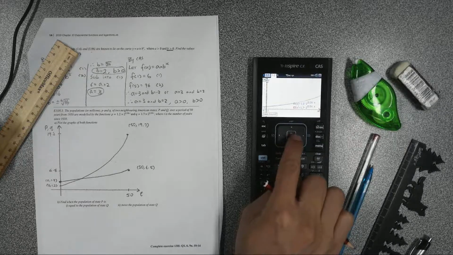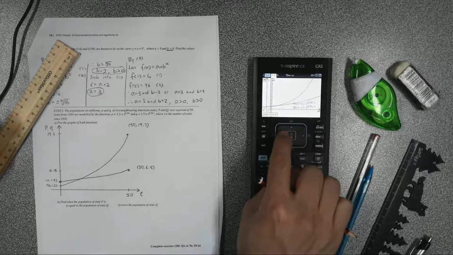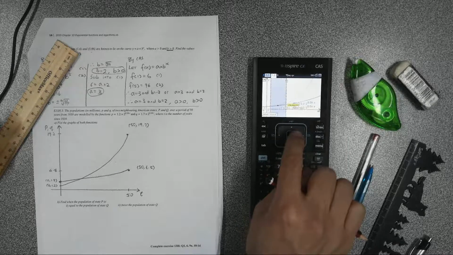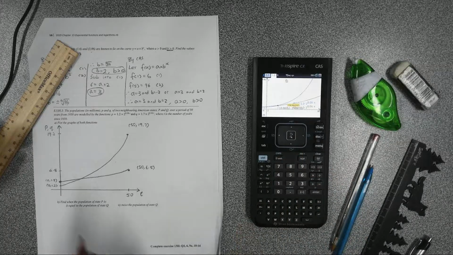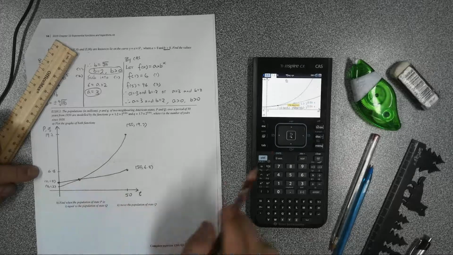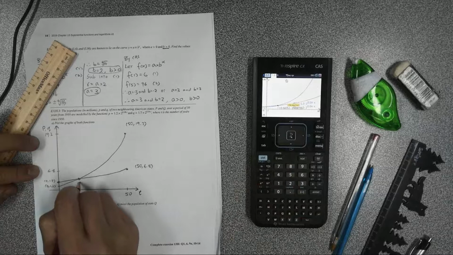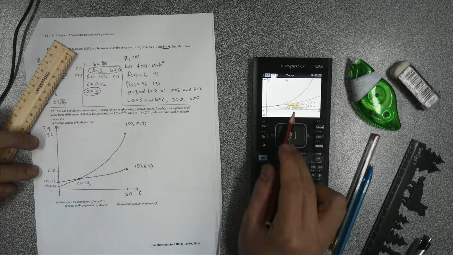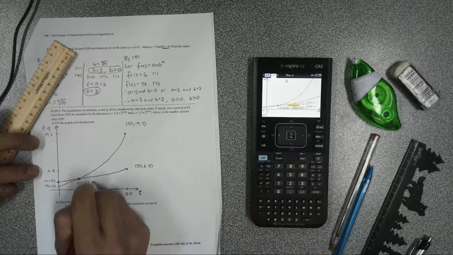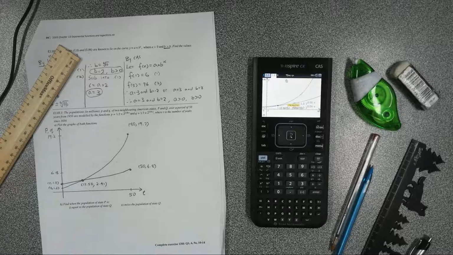We take this dotted line, we give it a click on the left side of the intersection, then drag it to the right side of the intersection. And what we get is the following coordinate. Rounded to 2 decimal places, 12.56 and 2.41. And we've sketched our graph.